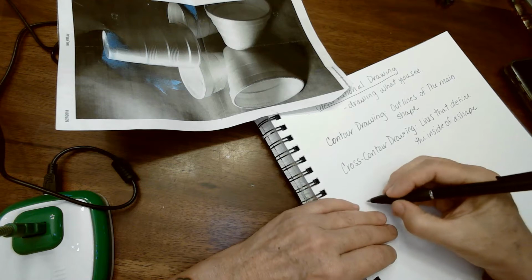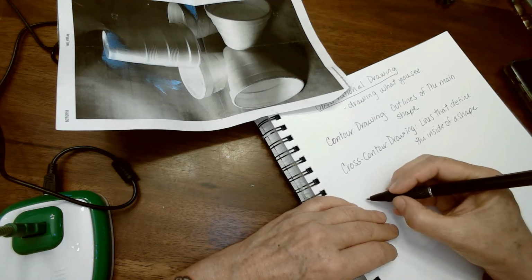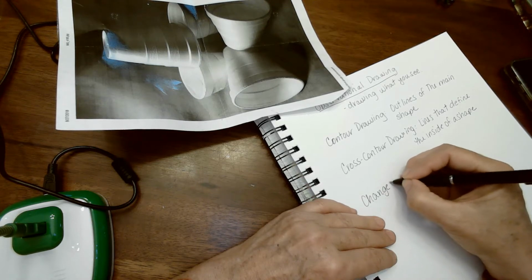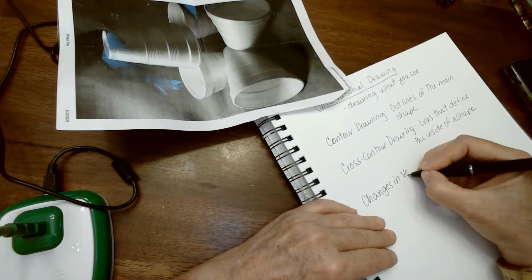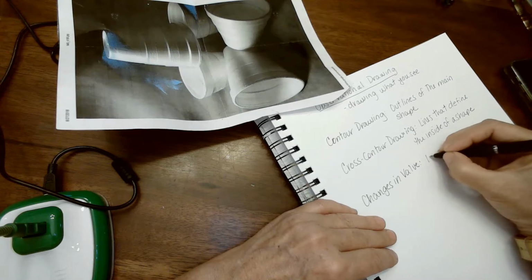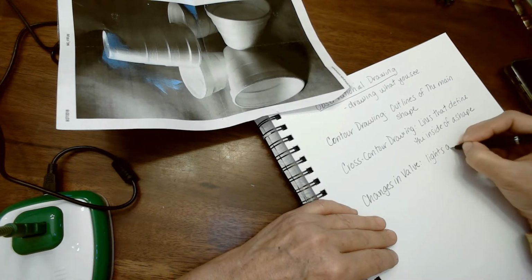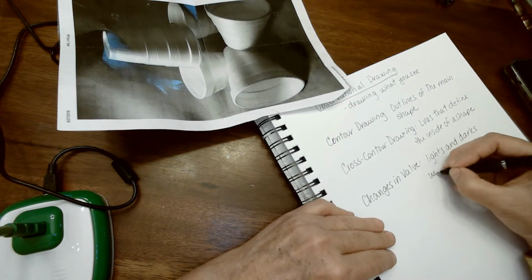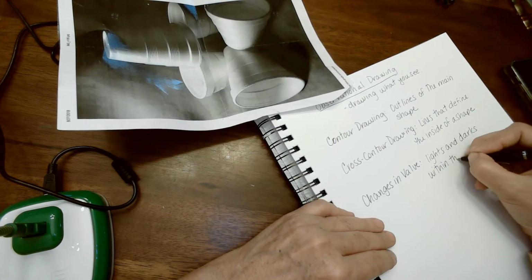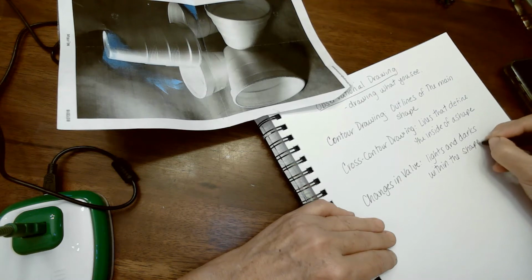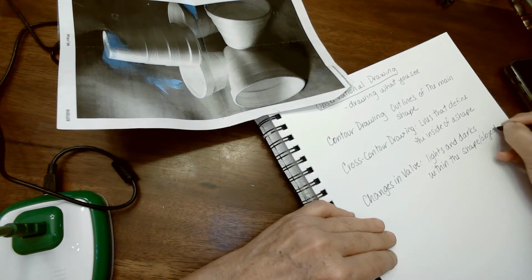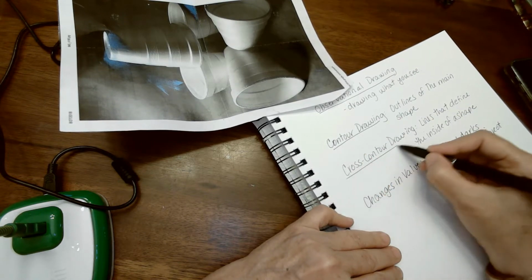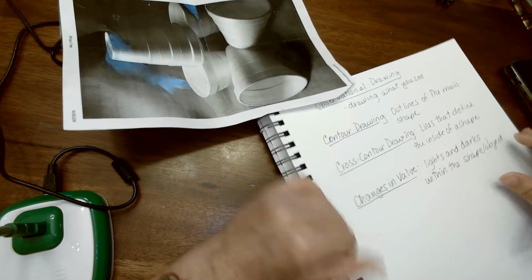The last thing I want you to record is changes in value: lights and darks within the object. So make sure you have all these written down. I like to go ahead and underline my definitions.